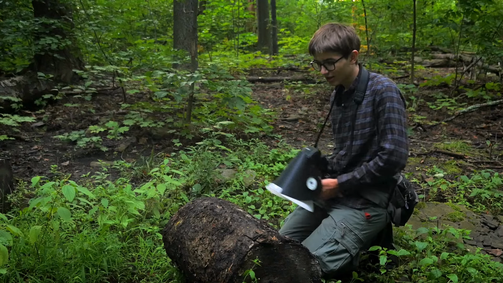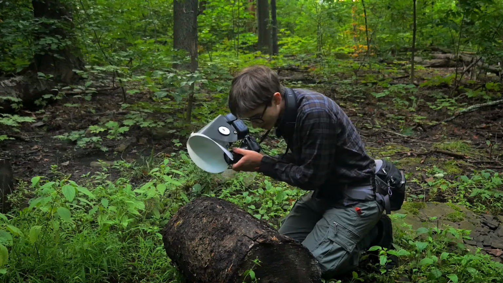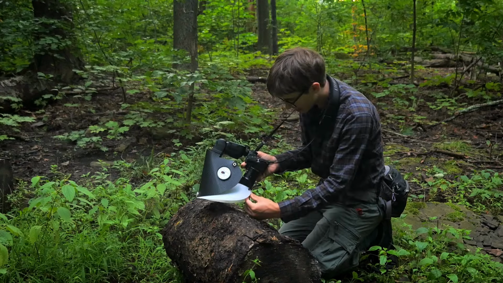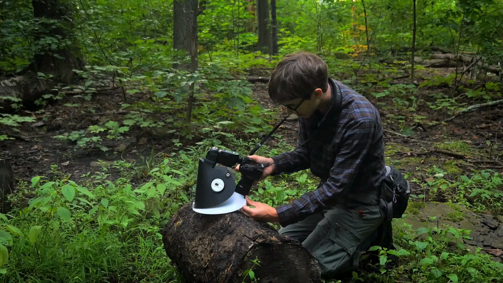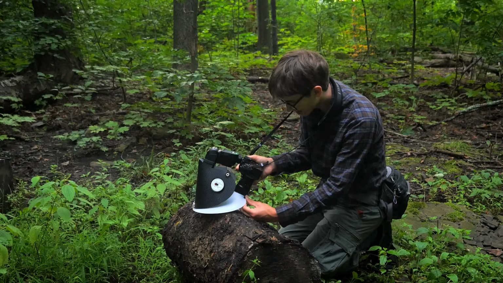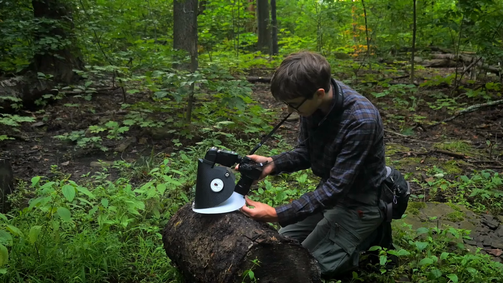But I thought I would have a look here, and I found a species that's actually quite common in Germany as well, which is a springtail in the genus Tomocerus. So I'm just going to get a quick stack of this, not bother with taking the Laowa 25mm out since I photograph this species quite often, but just to show you what they look like, I'll get a little stack right now.